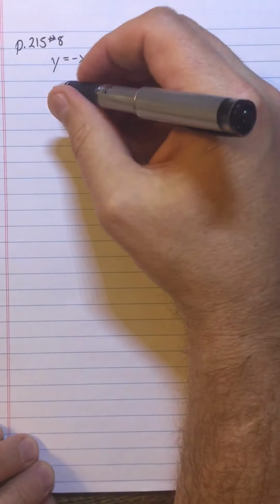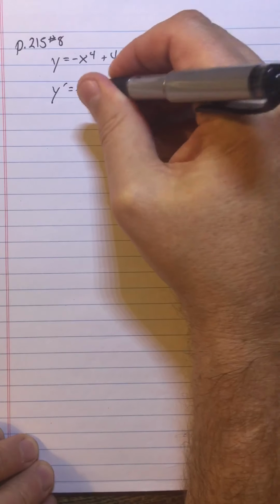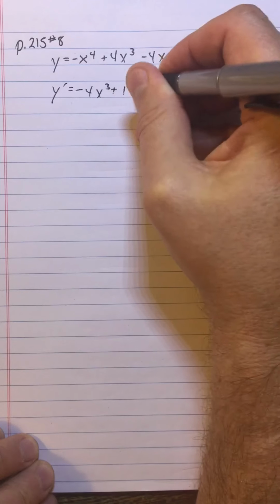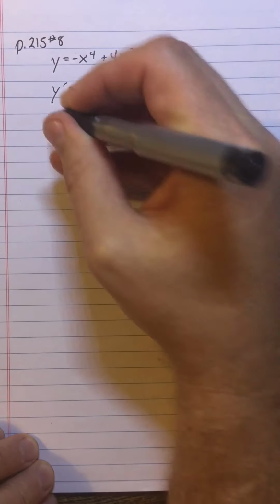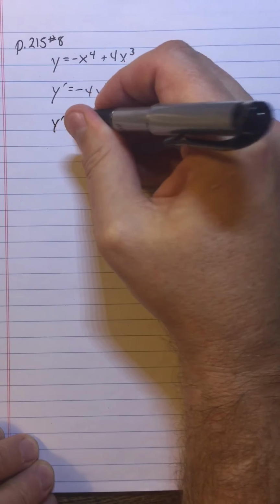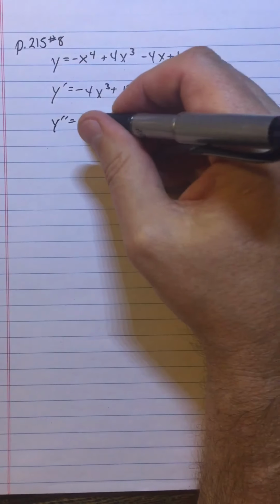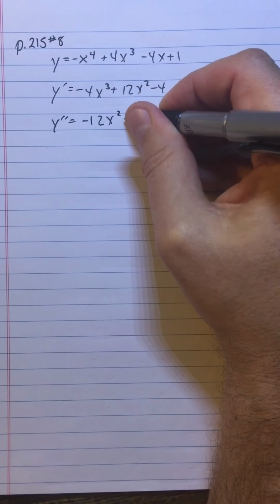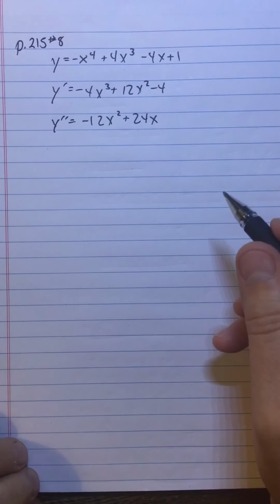Let's find the second derivative. So y prime is negative 4x cubed plus 12x squared minus 4, and then y double prime is equal to negative 12x squared plus 24x. All right? So I need to know where this is positive or negative.